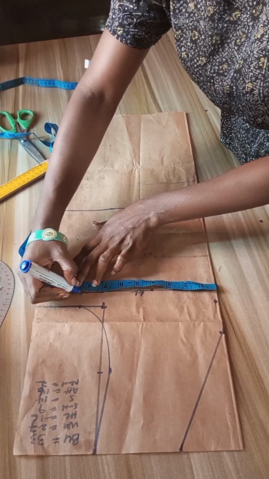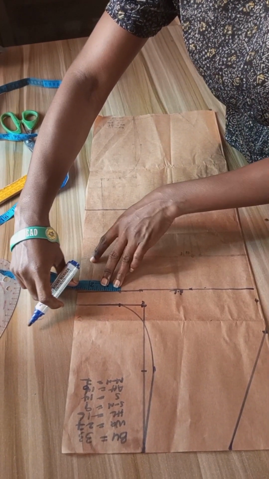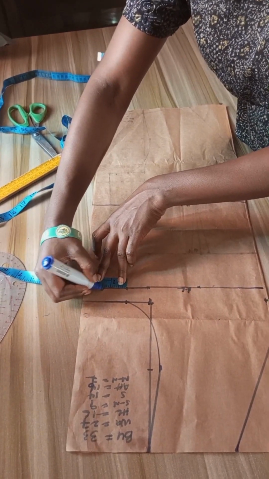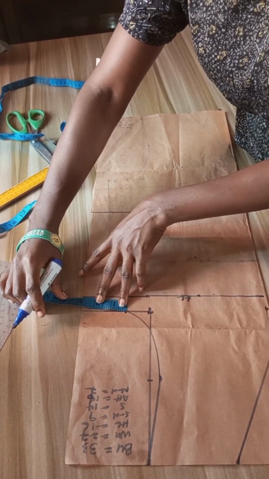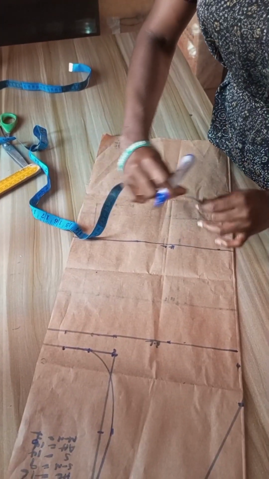So after that, we are going to take our bust measurement. Remember our bust measurement is 8 1/4. Then we'll mark it at the bust line. Then remember to add your stitching allowance. We are making use of 1.5 inches for the stitching allowance. Also remember to add it to the armhole line.